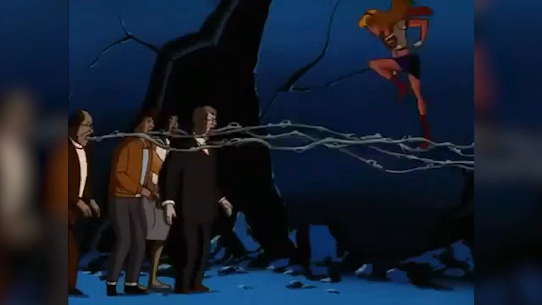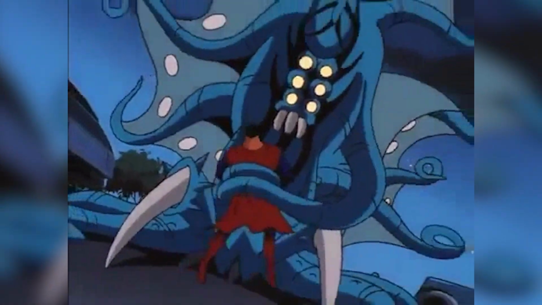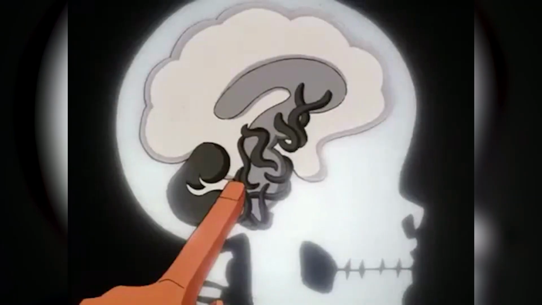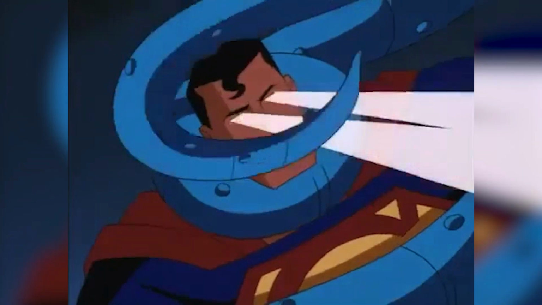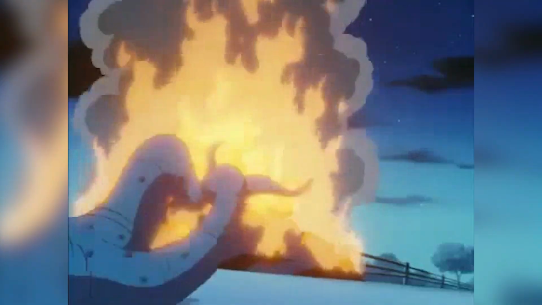Unity is a dangerous and powerful creature, capable of taking over entire populations and consuming entire worlds. Its weakness to X-rays proves to be its downfall, and the combined efforts of Superman and Supergirl are able to defeat it and save the people of Smallville.